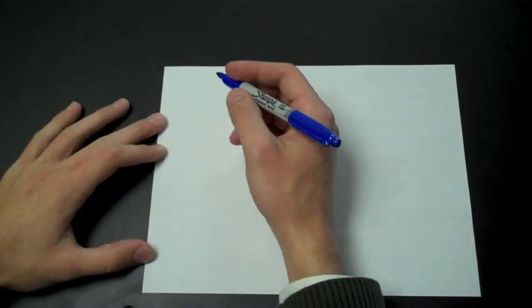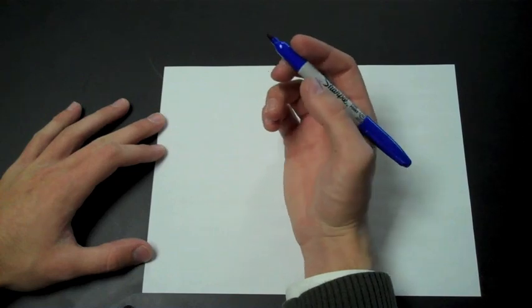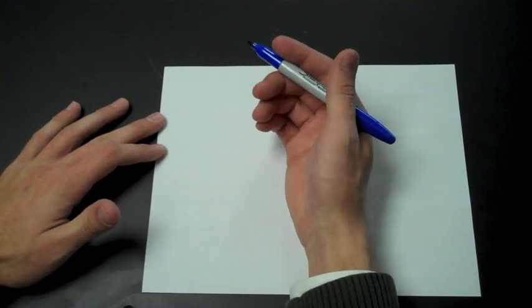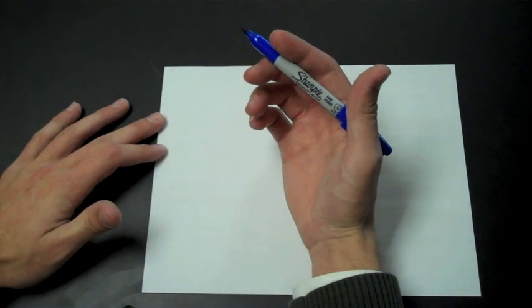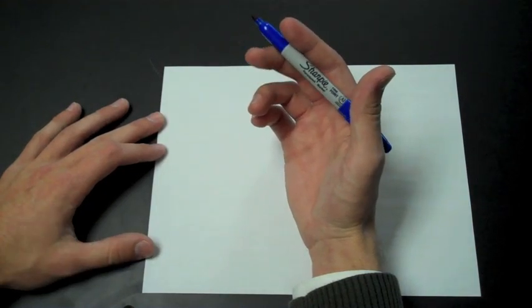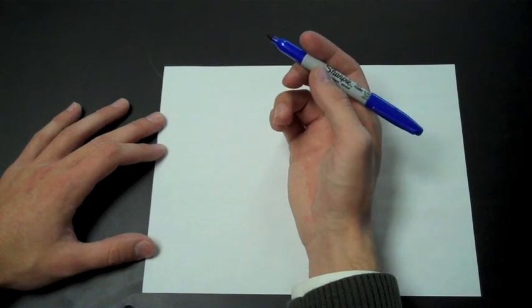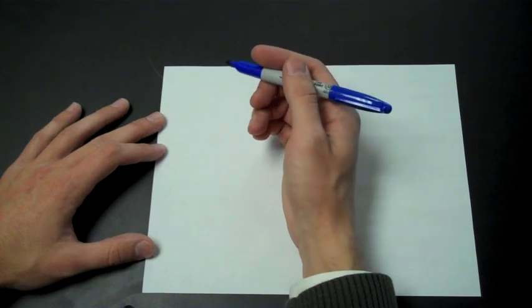Right now we're going to talk about the organization of life. Now, many things can be organized. People organize things alphabetically, numerically, and by size. Typically in science we organize things by size. So right now we're starting the cell unit, so we're going to start with the simplest form of life, which is the cell.